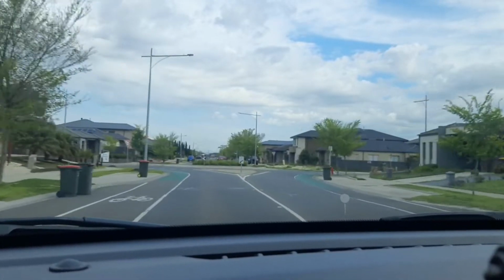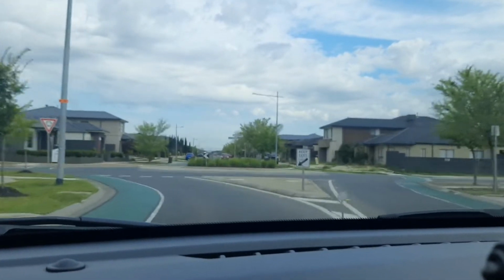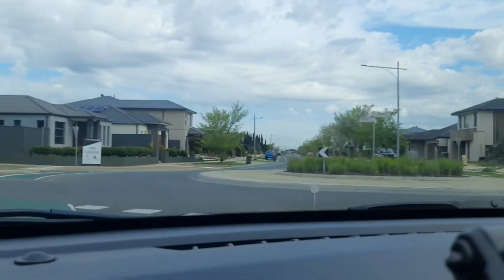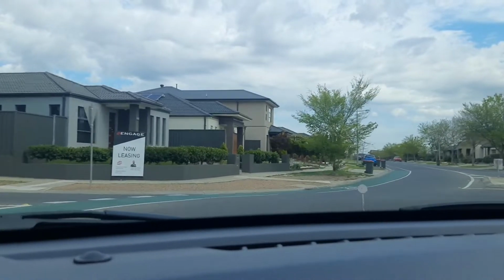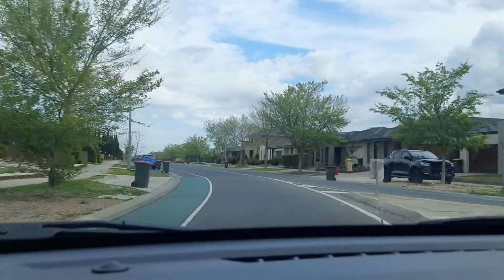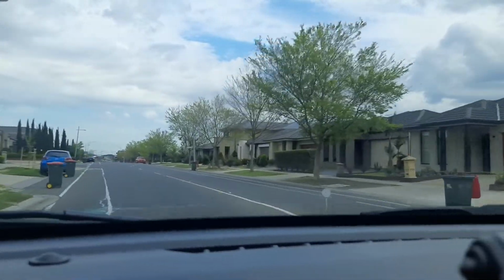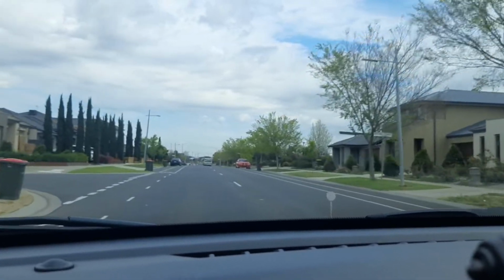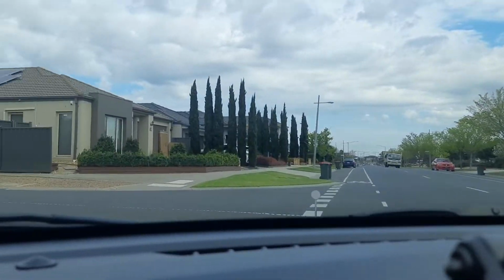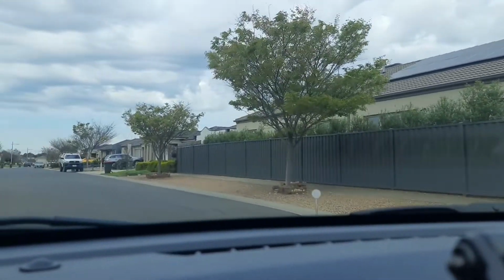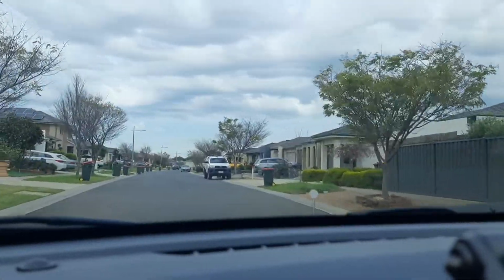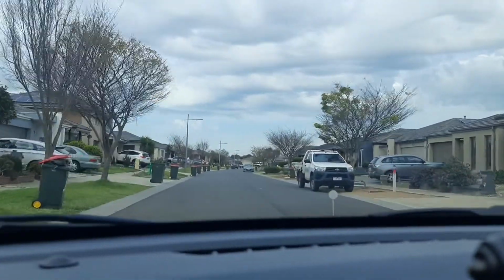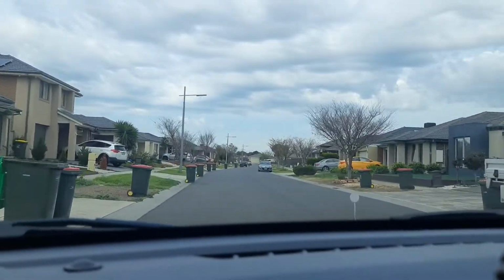So as I cross that roundabout, you can see the bike lane on the left side. I'm turning left, so I need to give my signal left, check middle mirror, left mirror, and I do a head check before I complete my turn. So whenever you're turning left and there is any bike lane, you must do your head check.